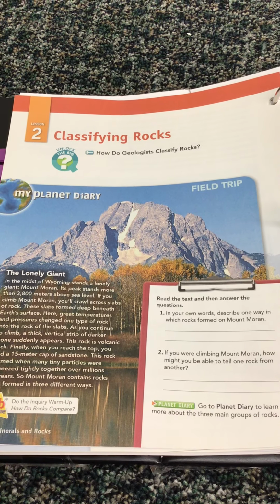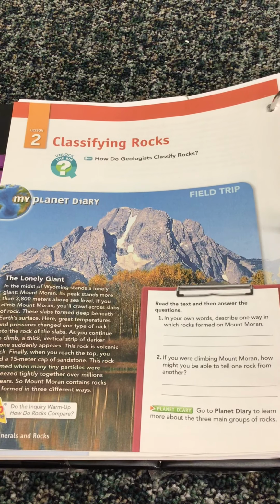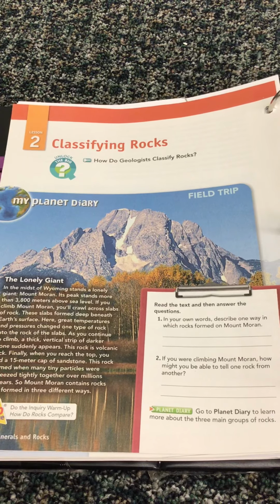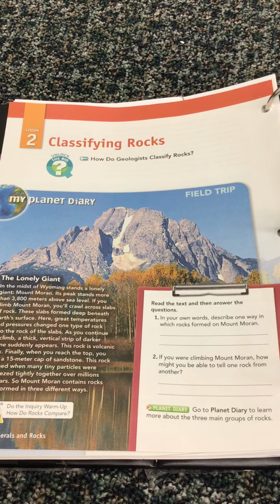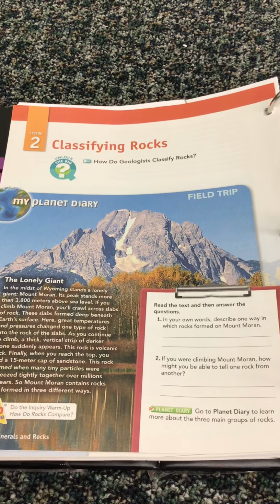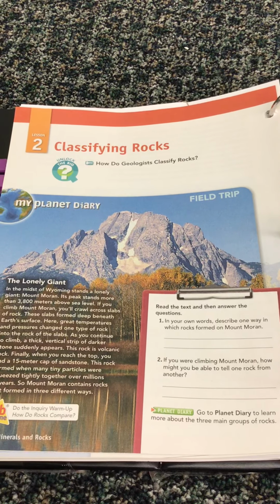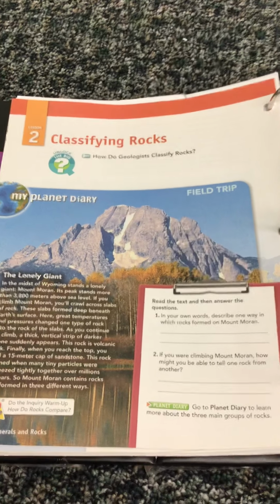This is the reading for Chapter 2, Lesson 2, Classifying Rocks. If you'd like to, you can read about Mount Moran. You can pause the video. It just explains how it was formed, and it has all three different types of rocks in there. We will quickly turn to page 63, and I will read to you.